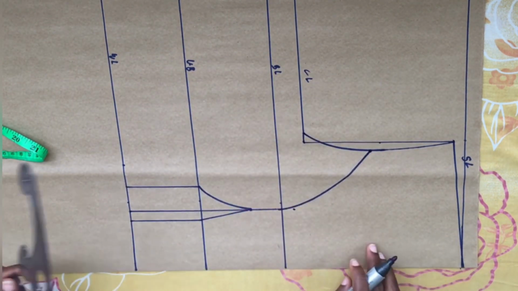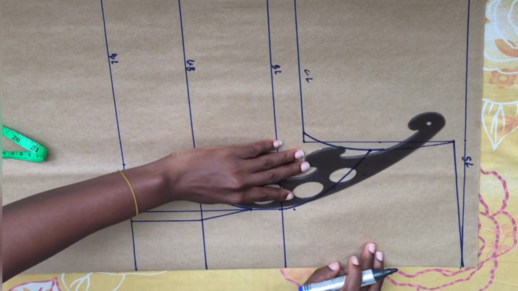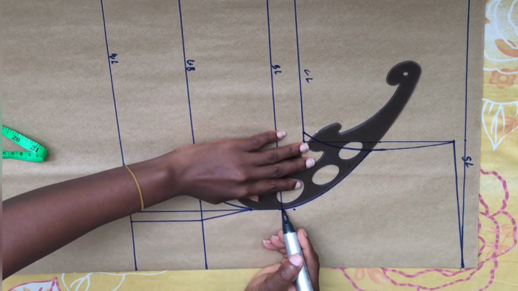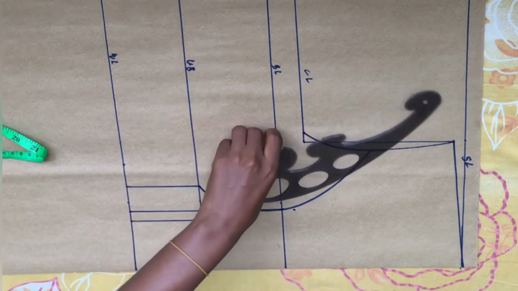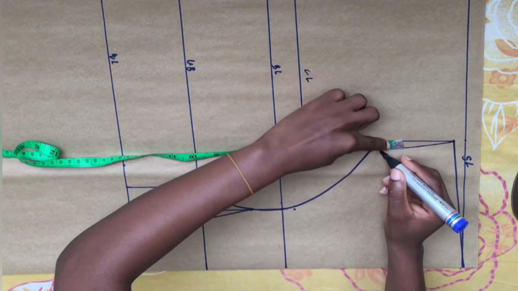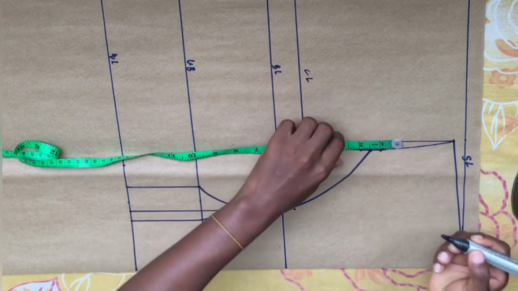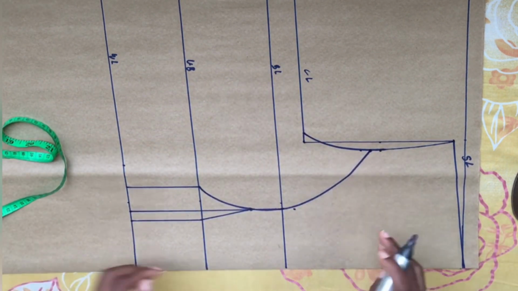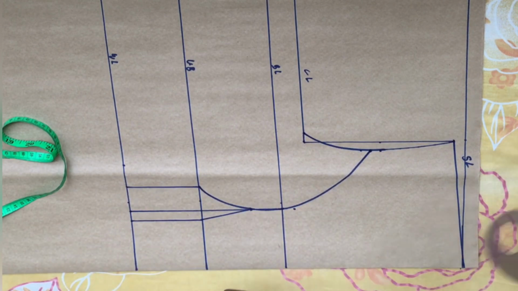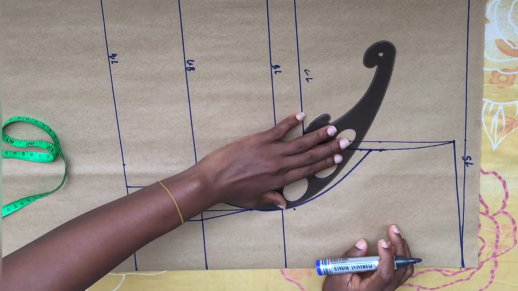So you just make sure the lines are perfect, there is no sharp edge or anything. So just try as much as possible to make sure the lines do not have any sharp edge. Now you come again to the armhole and you go out by half inch. You see what I do there? Then I'm going to be connecting it to meet this ½ inch we brought up, that point you see there.